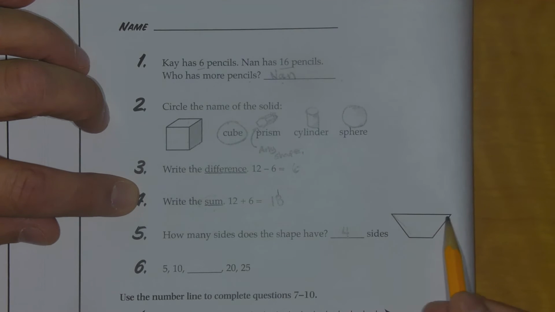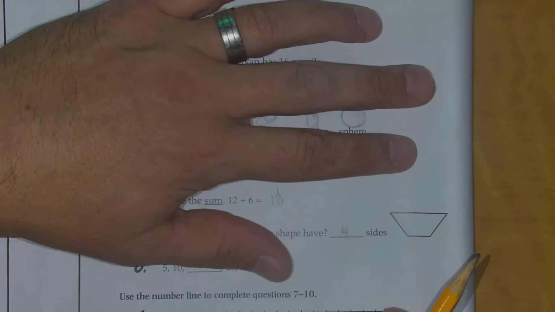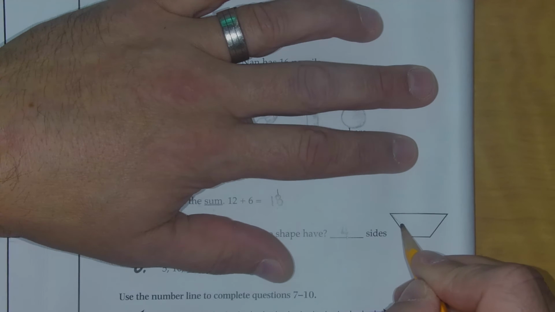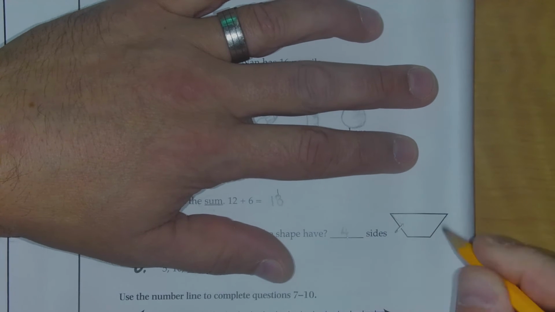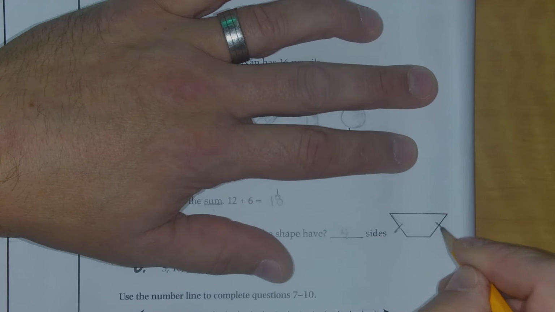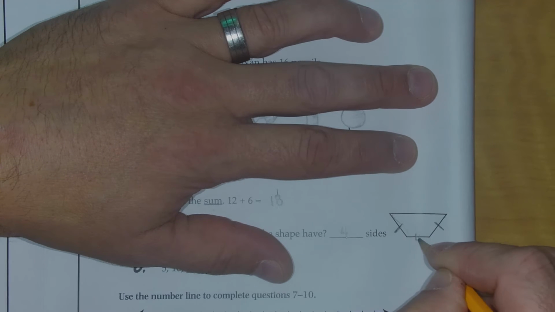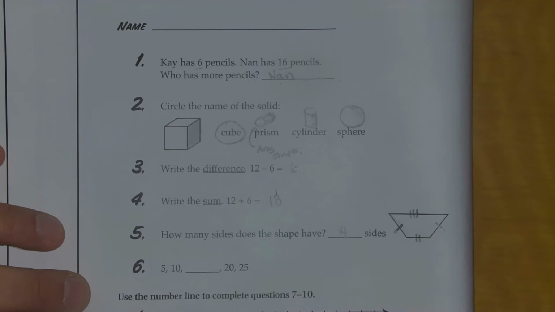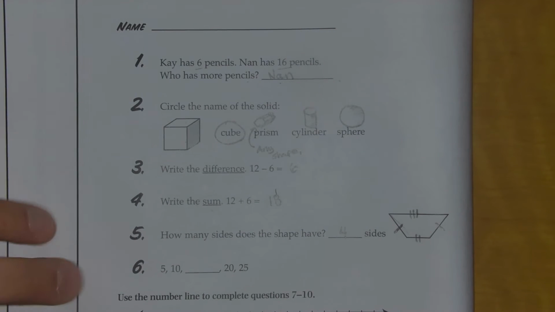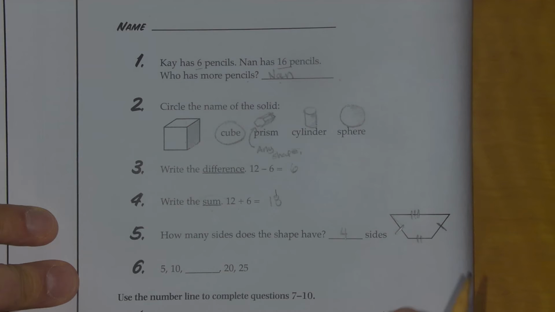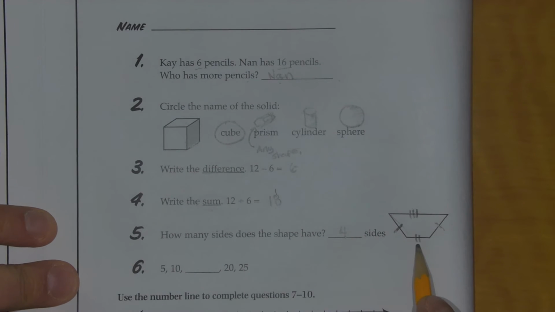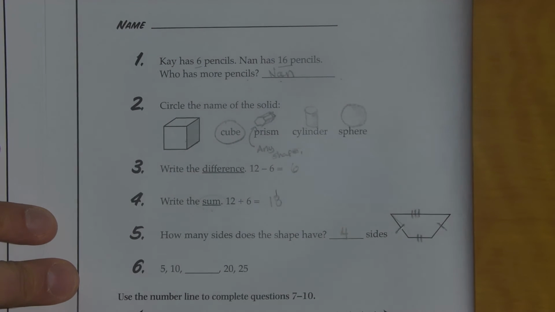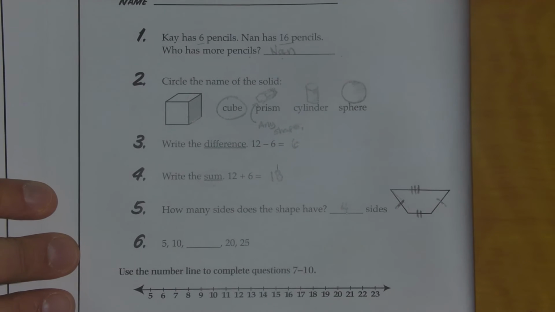1, 2, 3, 4. And quite honestly, when we work with geometry, you will learn that we identify sides like this. And you don't need to know that yet, but I will tell you what those little symbols mean later. So that's just another way to count the sides, but we'll get into this when we get into geometry. Anyways, 6, 7, 8, 9, and 10.